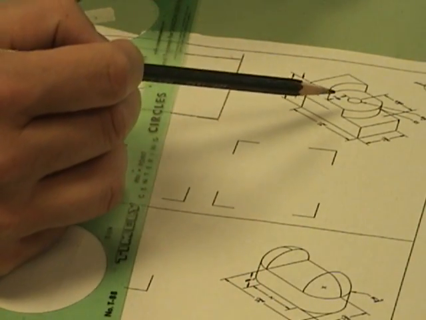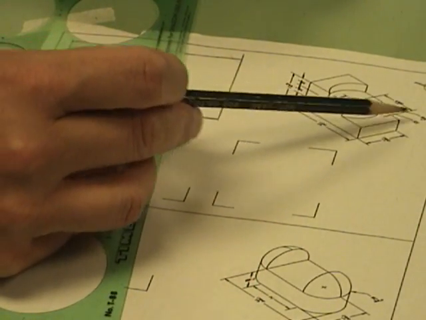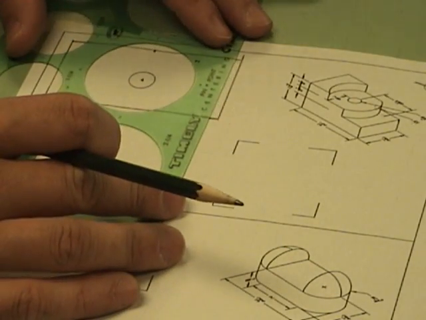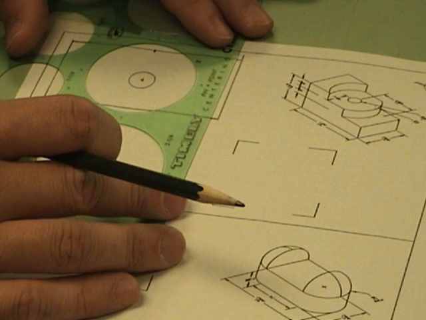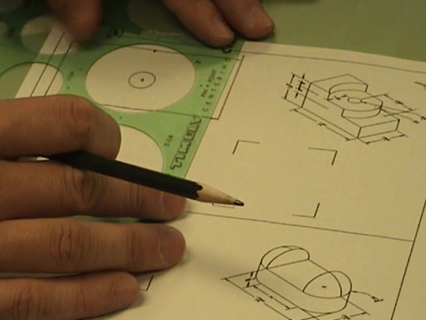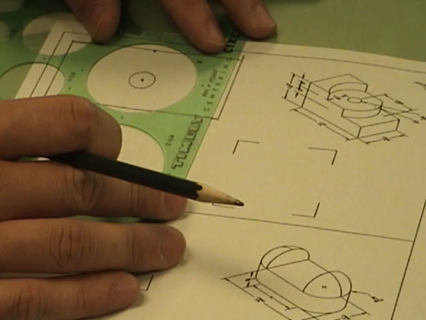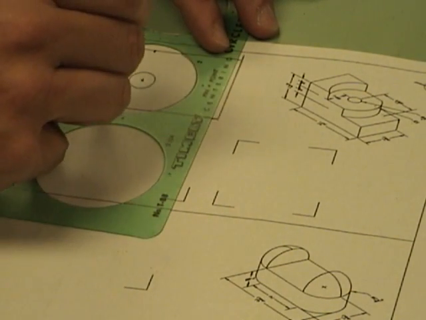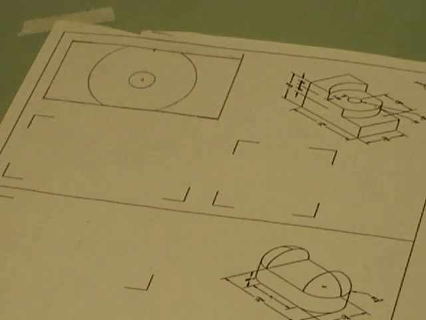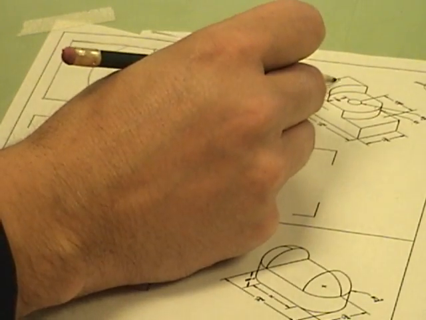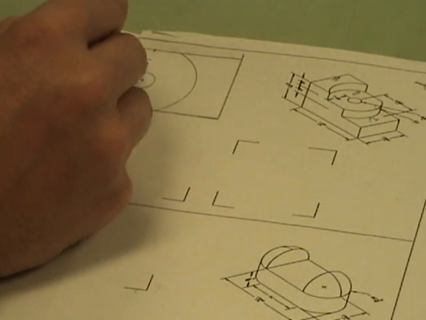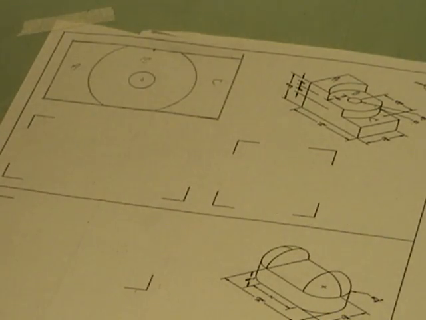And then it says that the big circle with this arrowhead is a radius of 1. Well, this is a diameter template, so we're going to have to use a diameter of 2. And this is going to give us the other features that we need on this particular part. So when we look down at it, we see A, B, which is a circle, and C. So right now our top view is done.